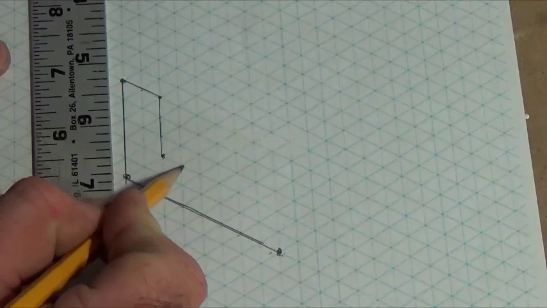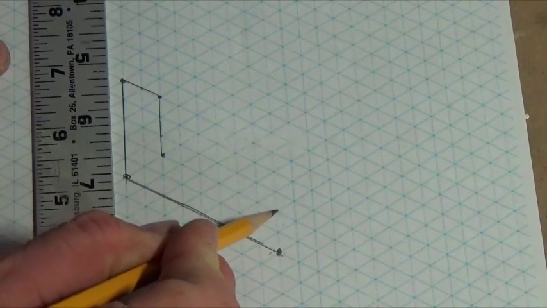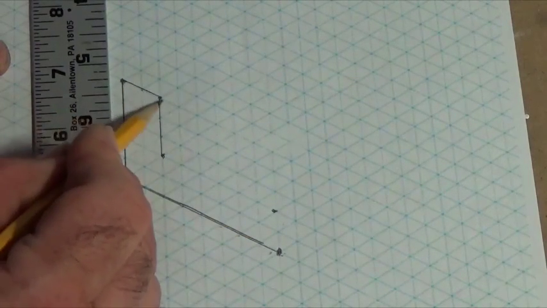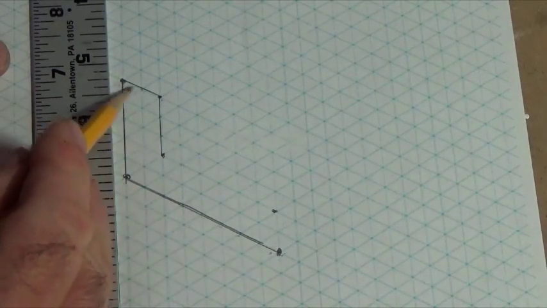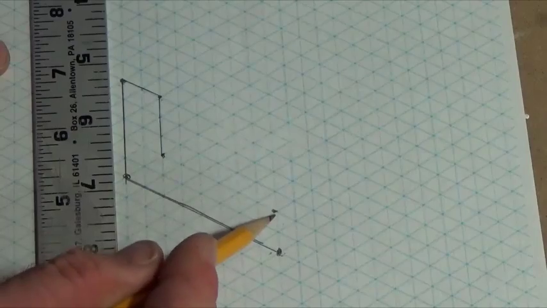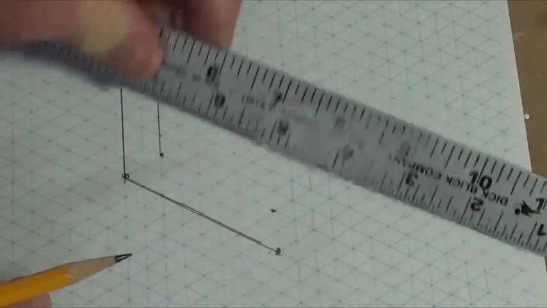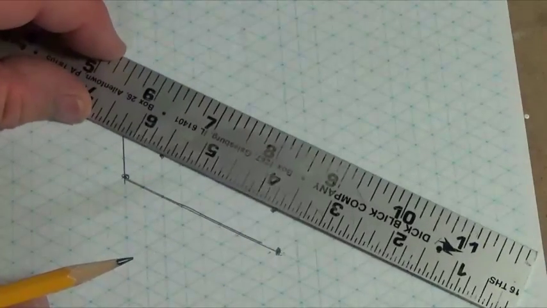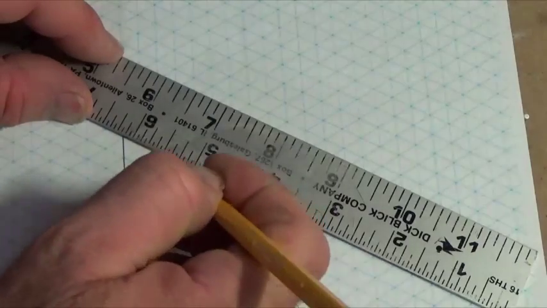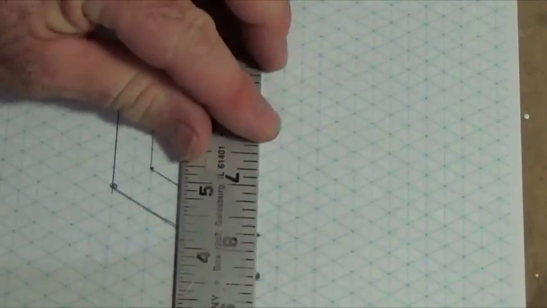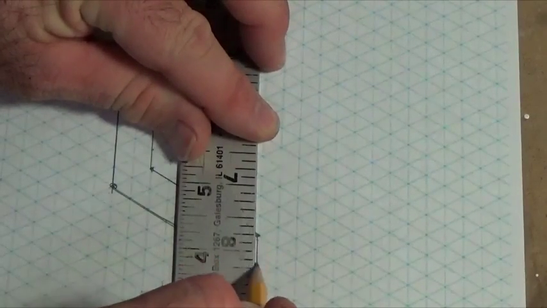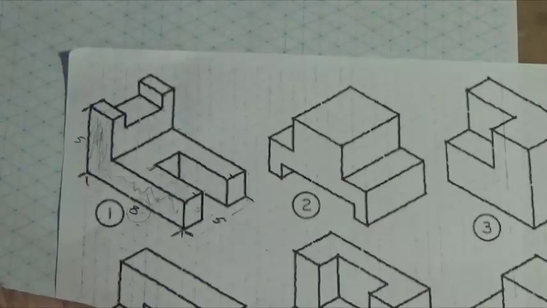Then I can count over 1, 2, 3, 4, 5, 6. I know it's 6 because I went 2 here, and we know this is 8 from this point to this point. This was 2, so this one should be 6. Connect those 2 points, and then I can connect the last 2. That gives me that one side of this shape.